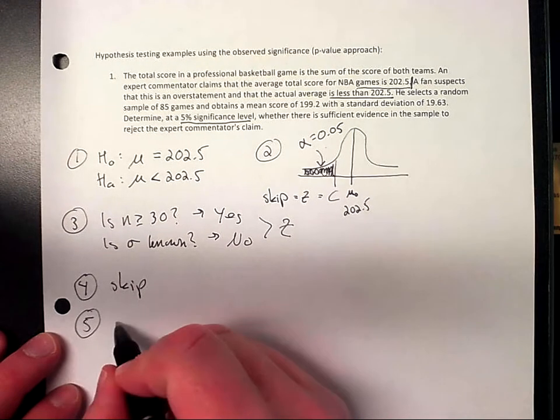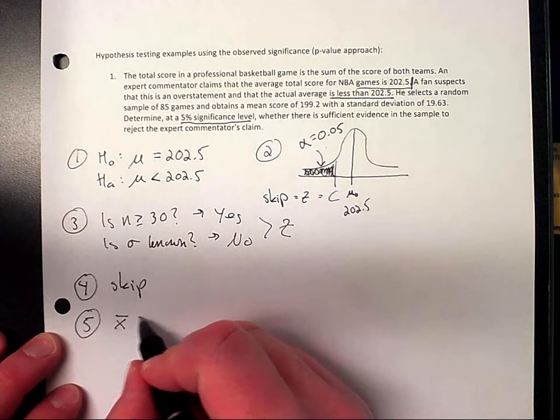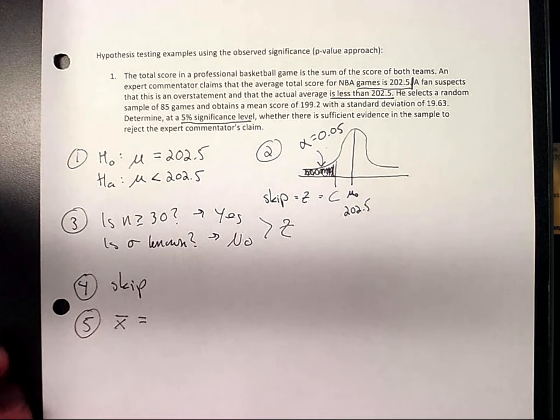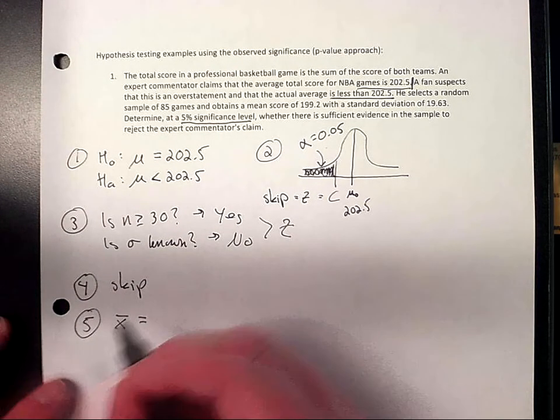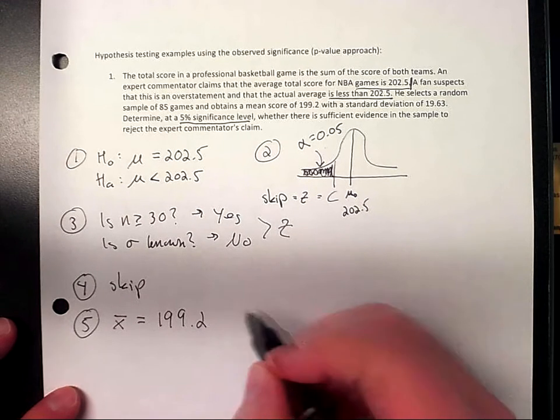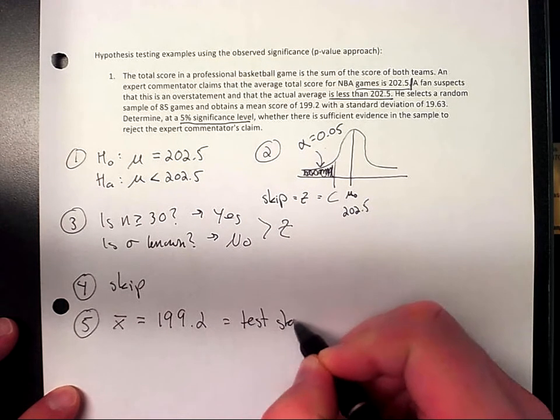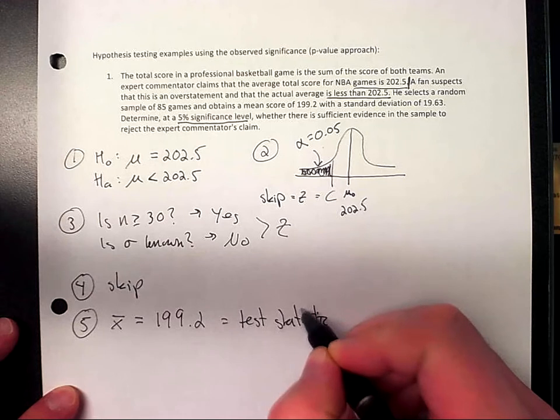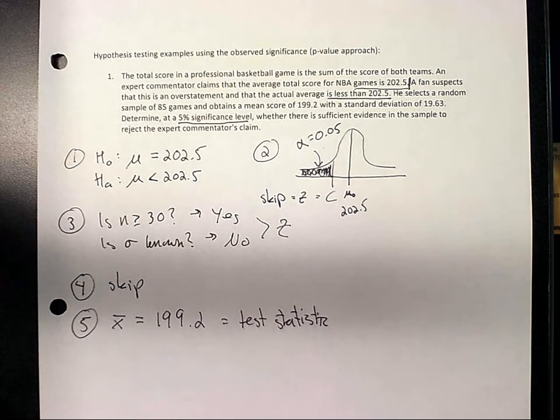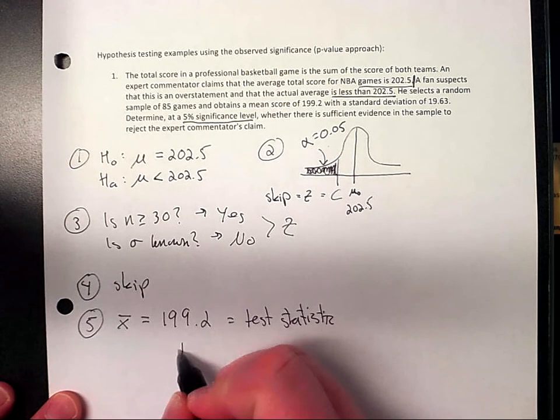Good, right? So in step number 5, what we always first looked at was our test statistic. What's our X bar for this problem? 199.2. And we said that this was our test statistic. Well, this is in points. We don't want it in points. What we're trying to get at is a percentage. So you're exactly right. The way that we're going to get to that percentage is first convert this to our standardized test statistic, and then do what with that? Take it to the table. Good.